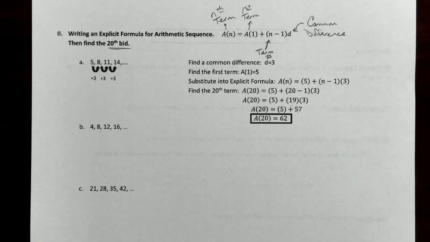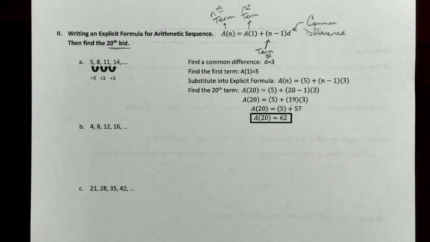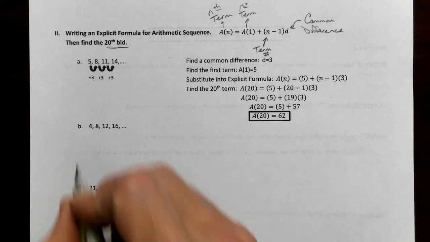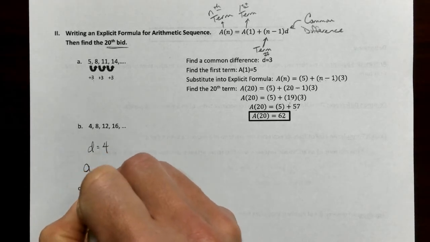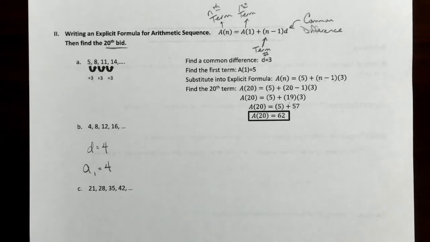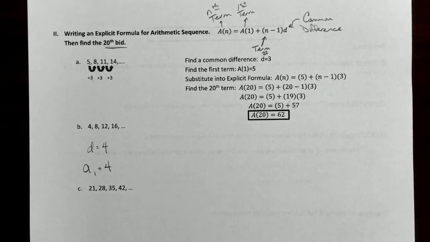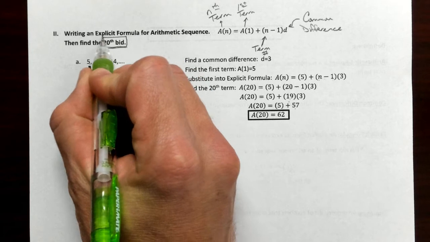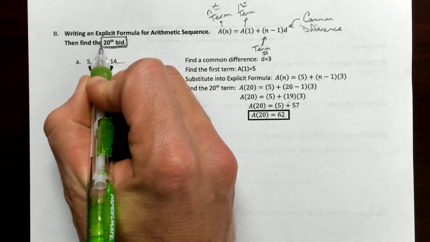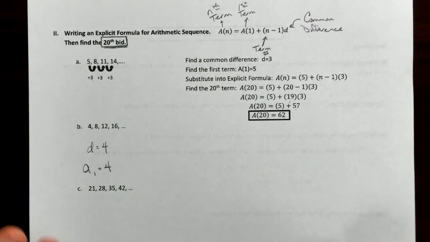Okay, so let's look at B, which again we had on the other page. So B, the common difference, or D, was 4, and A sub 1 was also 4. So Camilla, you there? Okay, Camilla, can you help me write my formula? I'm asking you to find the 20th term for B. So help me out. Tell me what to write.